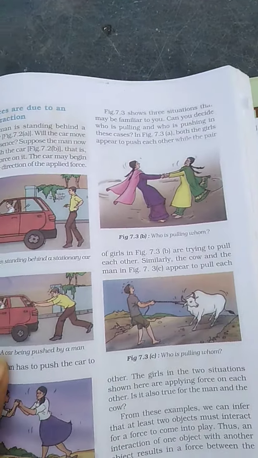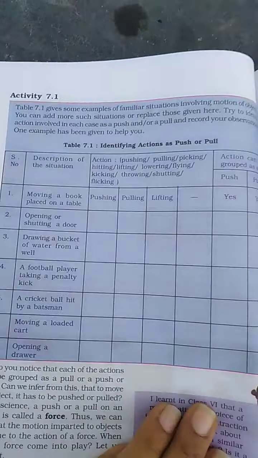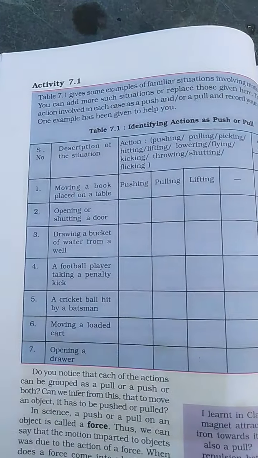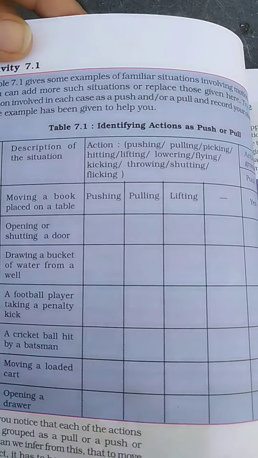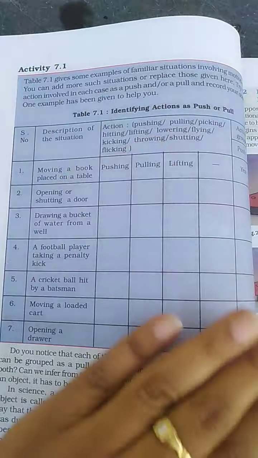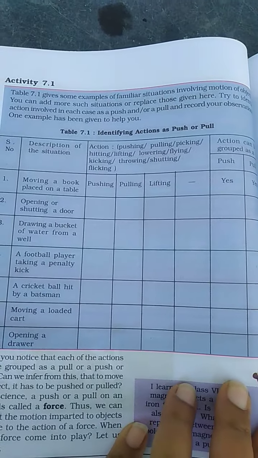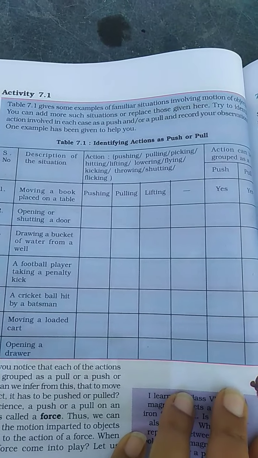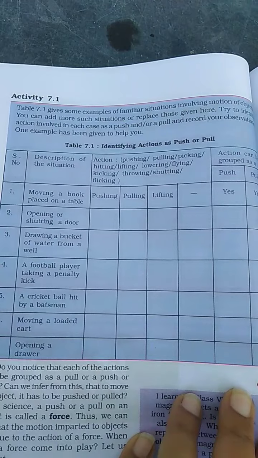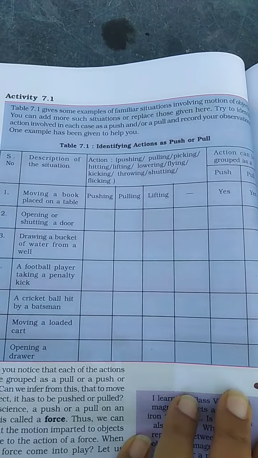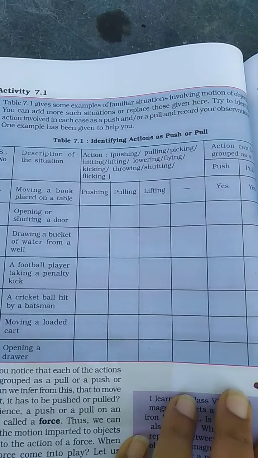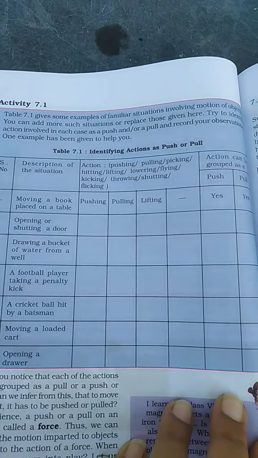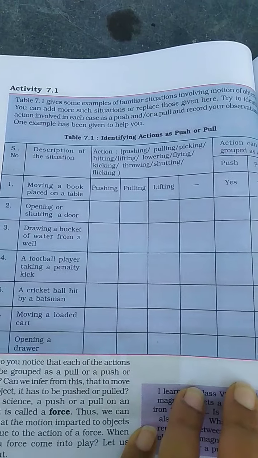Push or pull. See here children, to understand the meaning of force, they are given an activity in your textbook, that is activity 7.1. Table 7.1 gives some examples of familiar situations involving motion of the objects. Motion means changing the position from rest to motion or motion to rest.